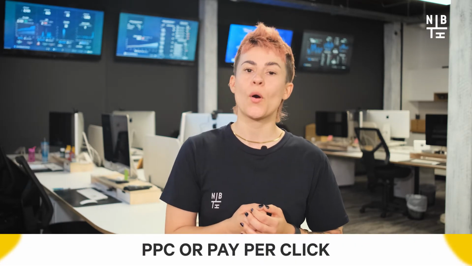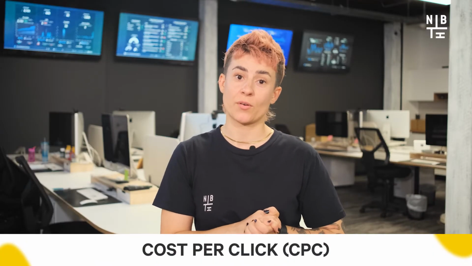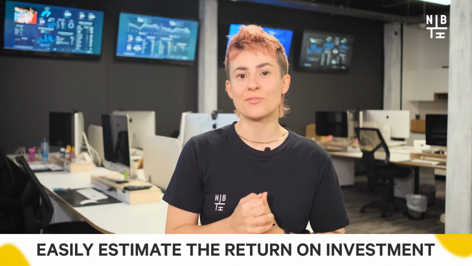This method allows you to target potential customers across every segment of the funnel. In general, paid search is termed as PPC, or pay-per-click. Here, the search engine gets paid by the advertiser for each click on their ad. It's also called cost per click, or CPC. PPC advertisements are cost-effective and measurable. The process allows you to easily estimate the return on investment.